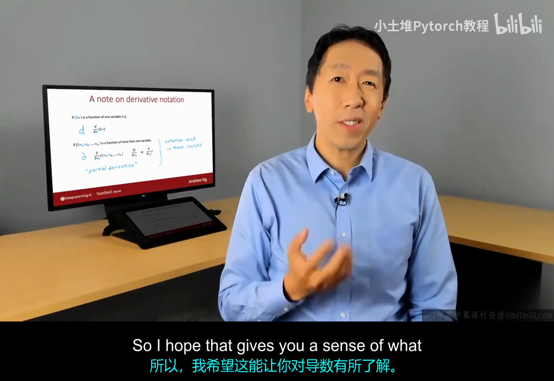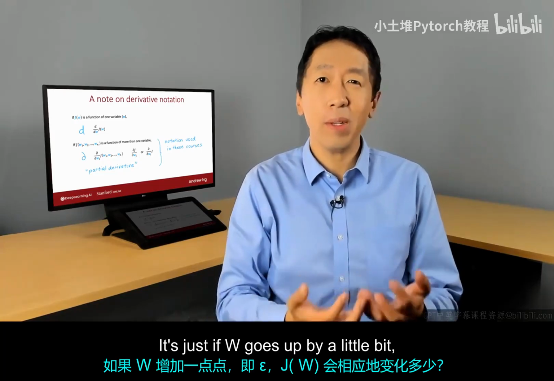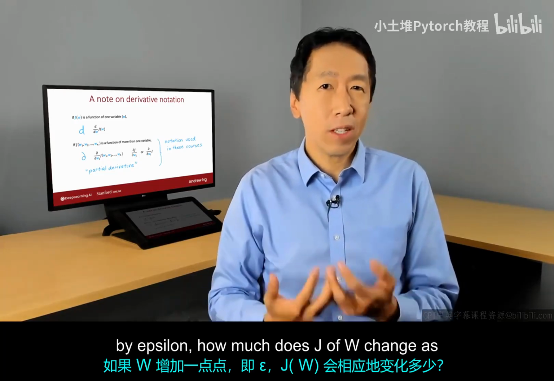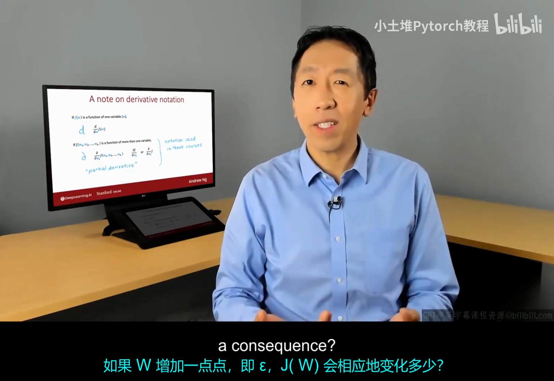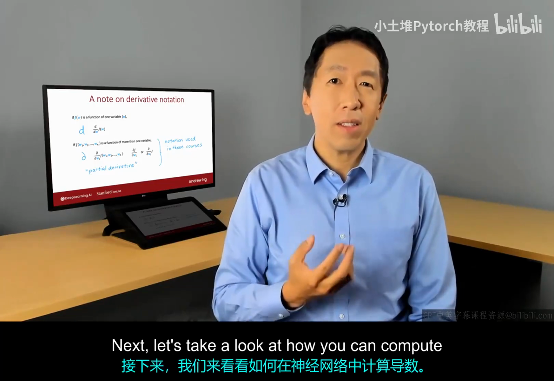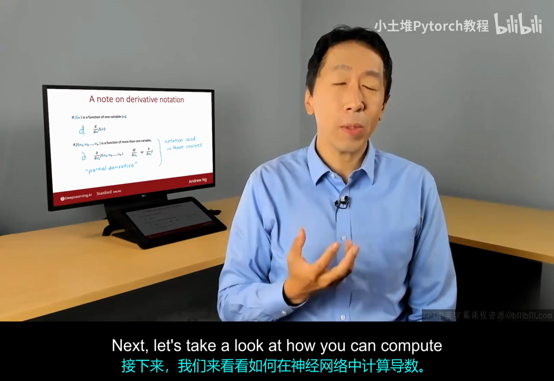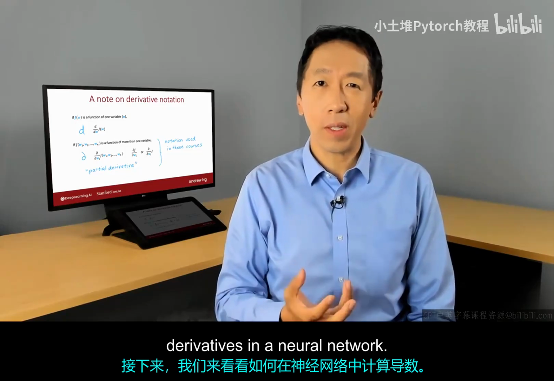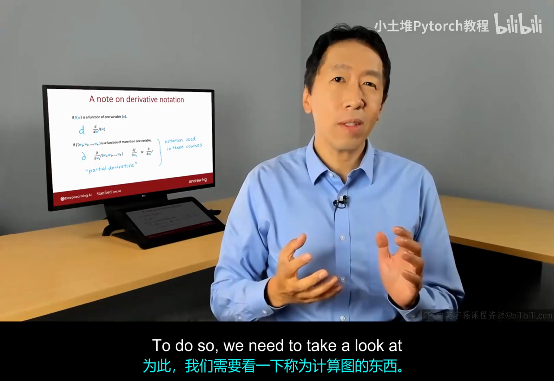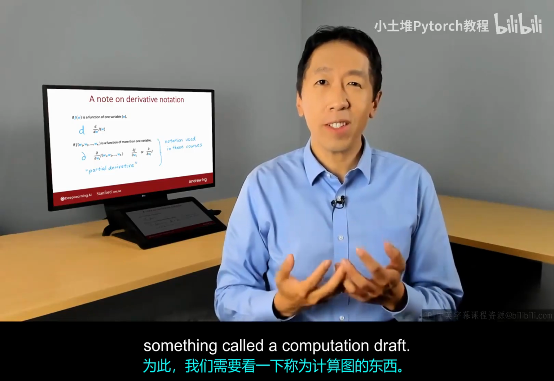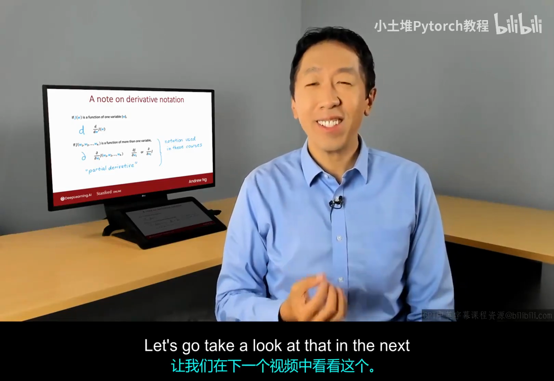So I hope that gives you a sense of what derivatives are. It's just, if w goes up by a little bit, by epsilon, how much does j of w change as a consequence? Next, let's take a look at how you can compute derivatives in a neural network. To do so, we need to take a look at something called a computation graph. Let's go take a look at that in the next video.